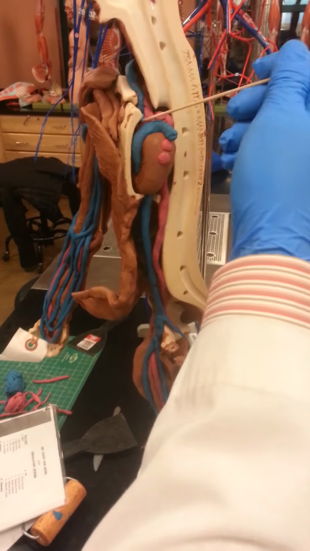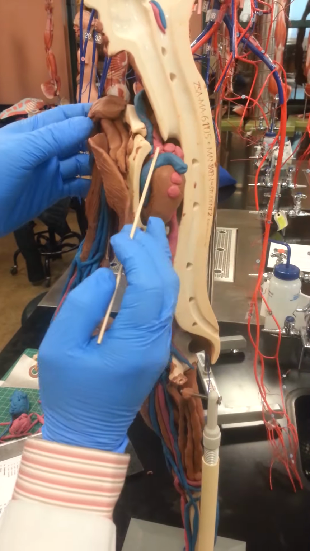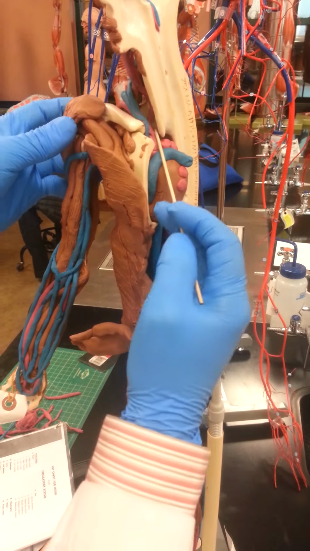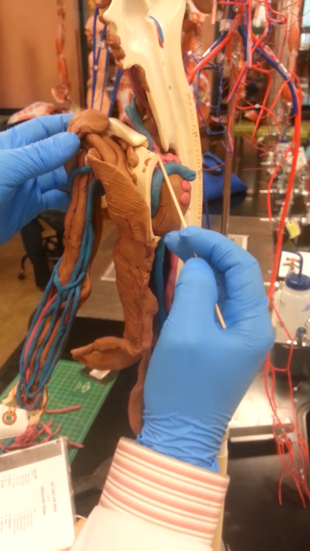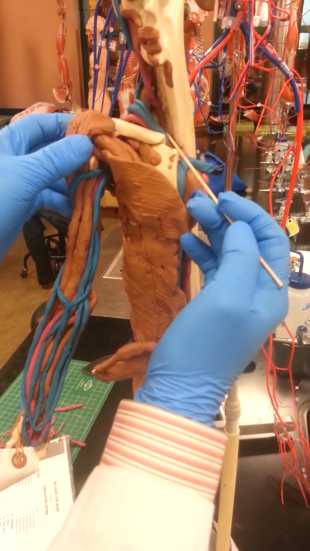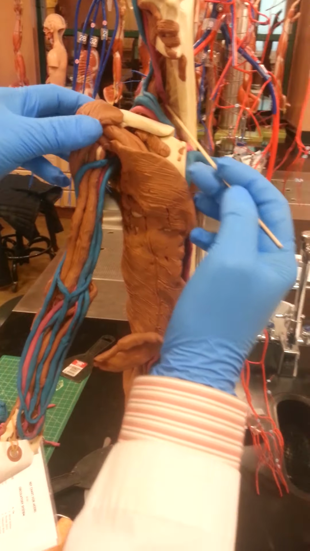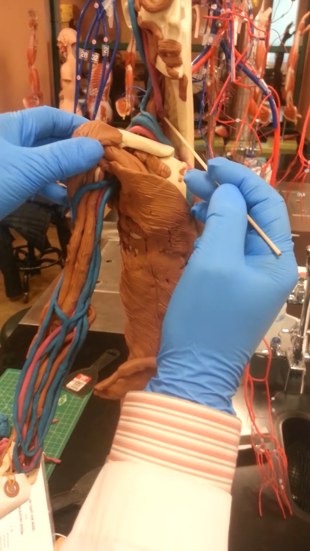The aorta, which is this. Then we have the arch there. Then the first branch of the aorta is this one, which is the brachiocephalic artery. From the brachiocephalic artery, one branch comes off and runs up, which is considered the common carotid artery.